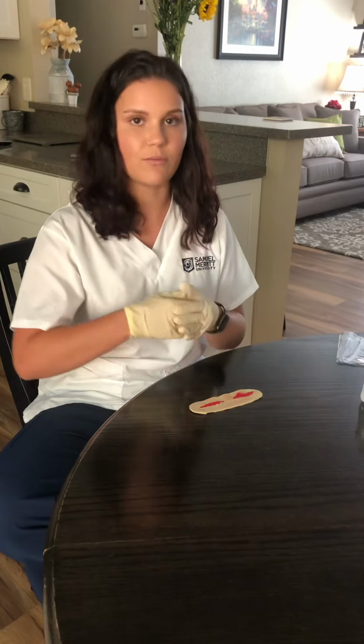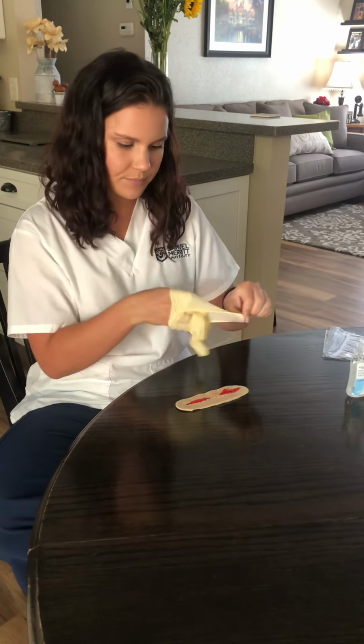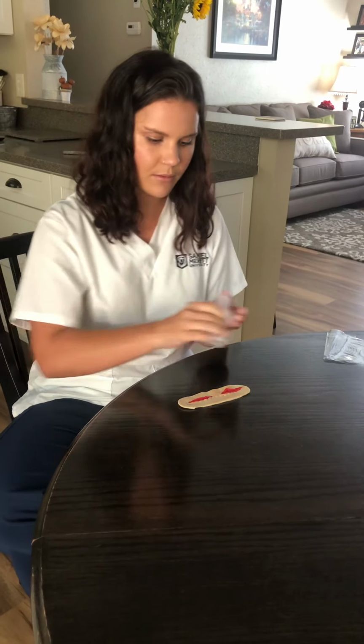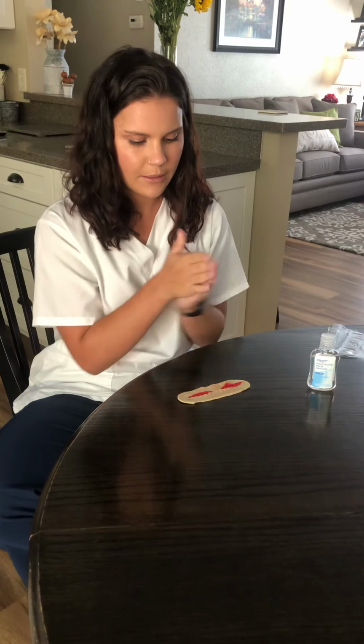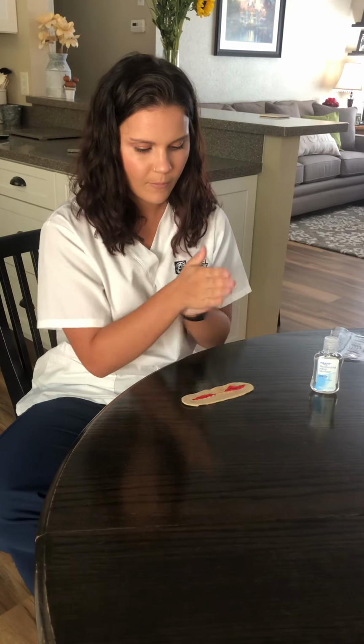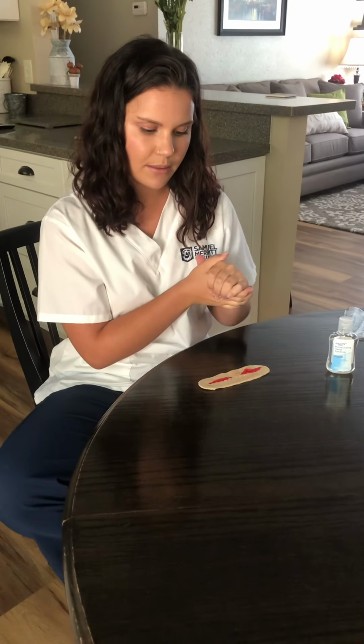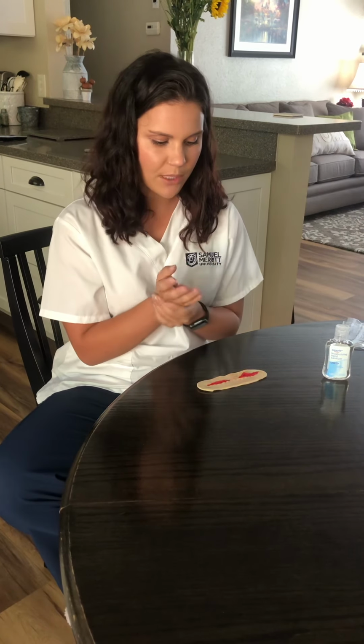I would remove my gloves. I would perform hand hygiene. And then I would talk about wound care. So at this point, I would probably do some sterile draining of the wound, and then I would apply a new sterile dressing. I then would make sure to educate my patient about the status of their wound and how their wound looks for this assessment versus their last assessment.